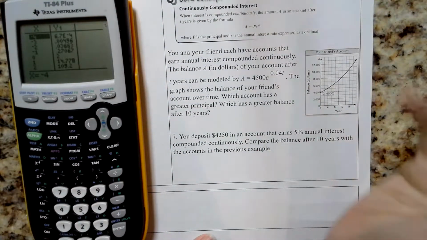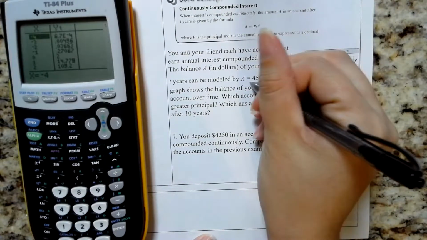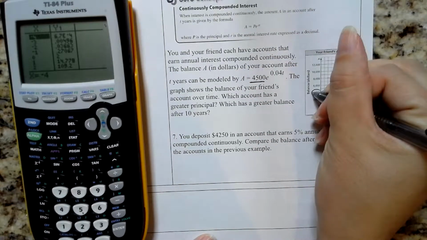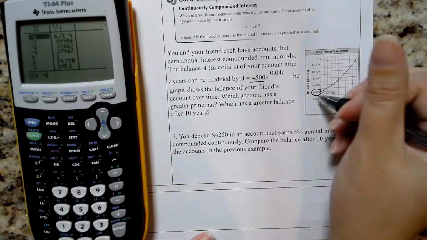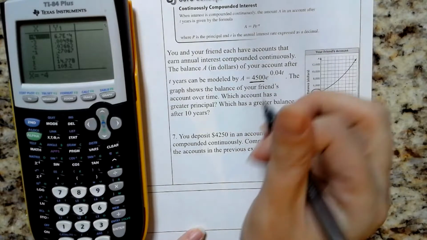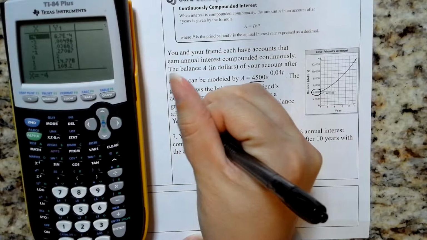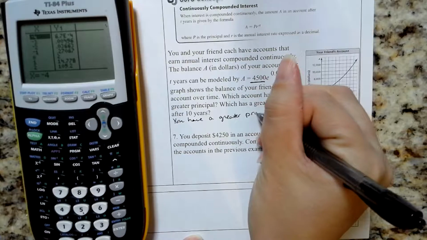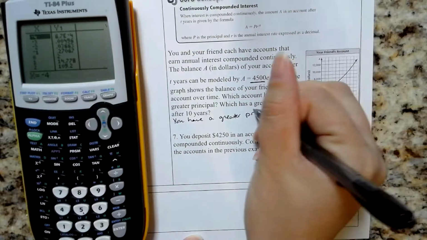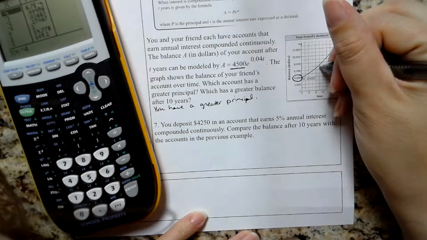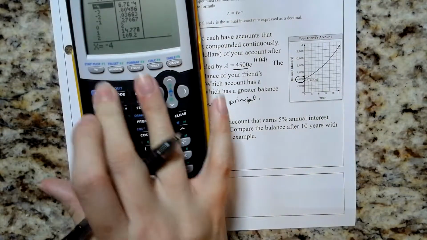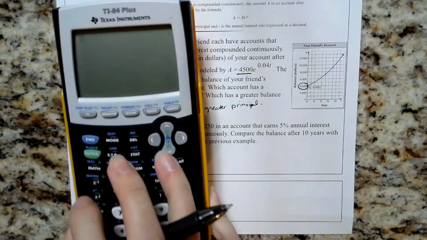All right, so principal we can see right off the bat because that's this number. So that's $4,500 for your account, and that's also your initial amount. So it's going to be your y-intercept on this graph. So you have a greater principal. You have 4,500 and your friend only has 4,000. Looking at 10 years, we can kind of estimate, they're going to be a little bit above 7,000. You can graph this and look at the graphs side by side.